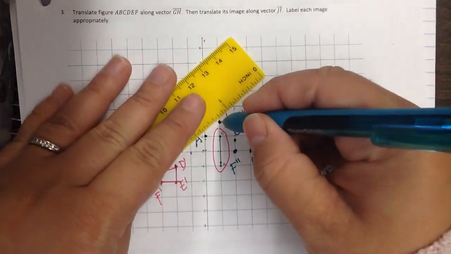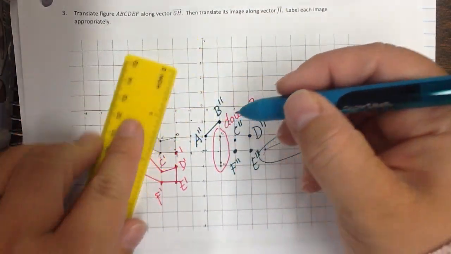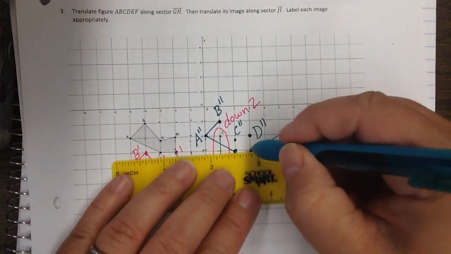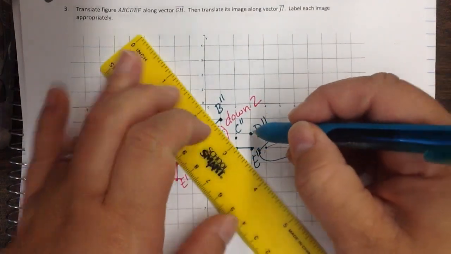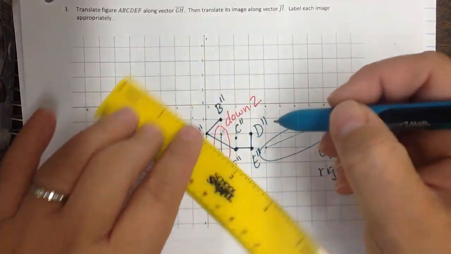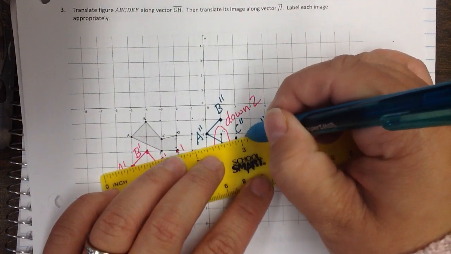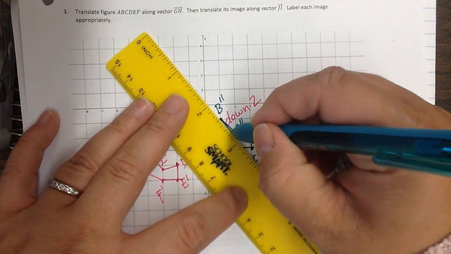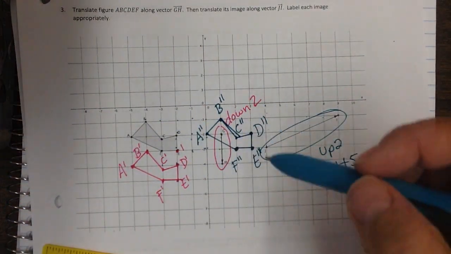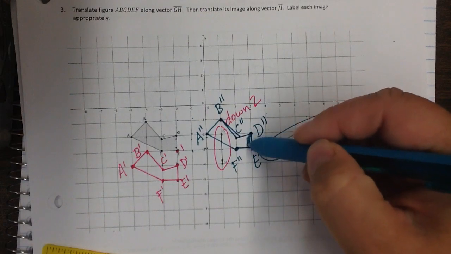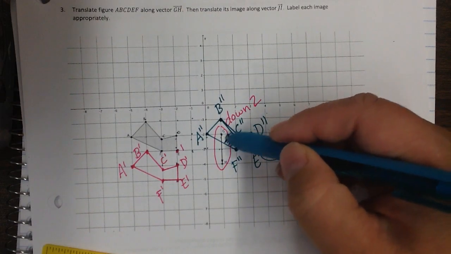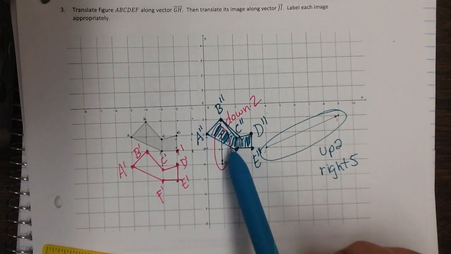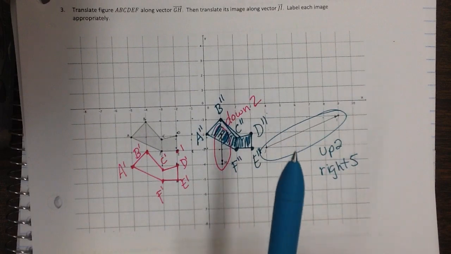And then you use your straight edge. Connect your dots. And then there's your final image. And I'm going to kind of darken that so you guys can see. The teal color is your final image there for number 3.